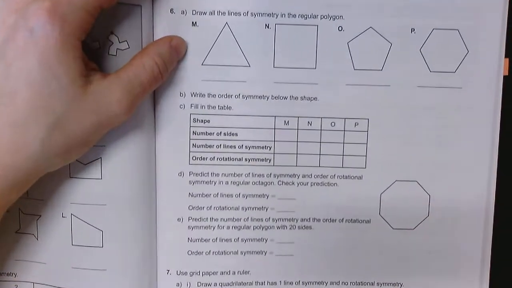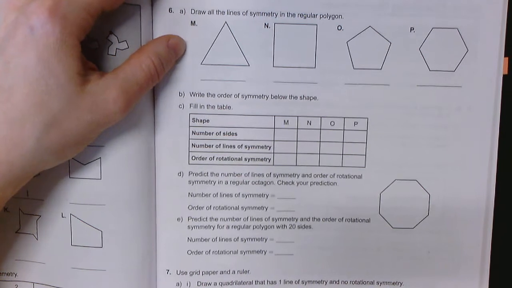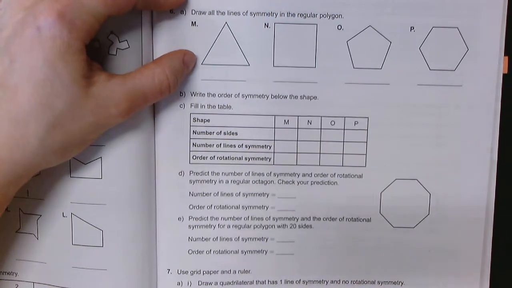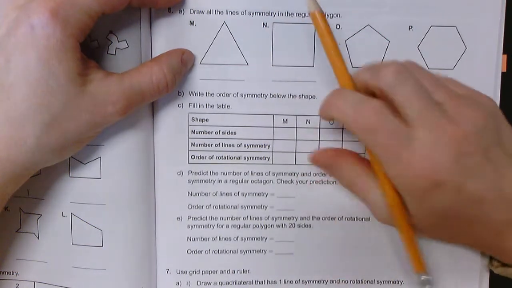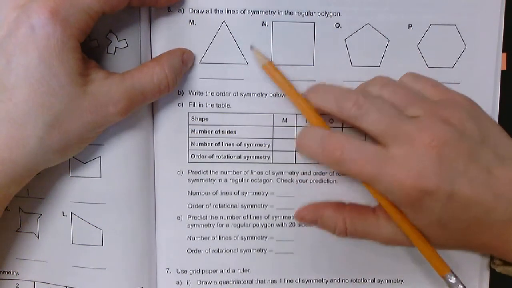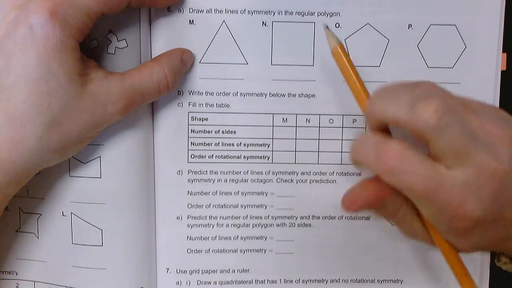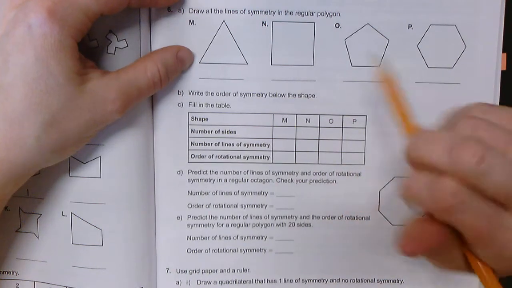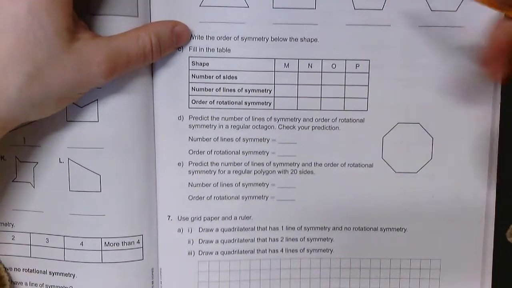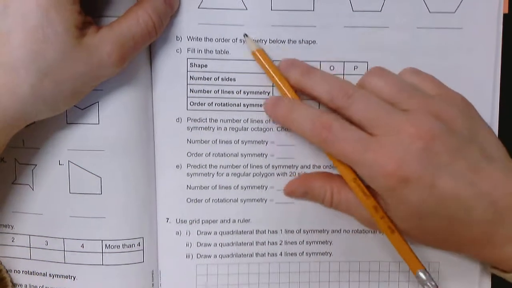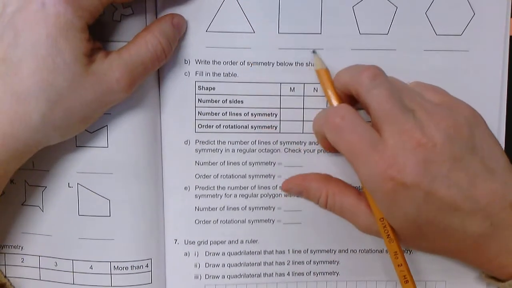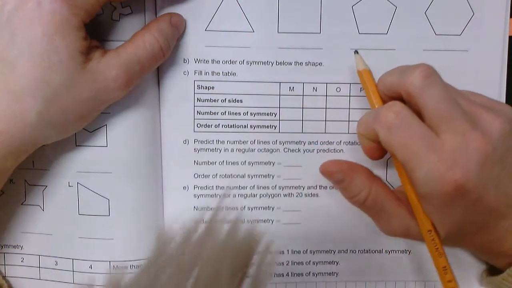For the last page, you have to work with both lines of symmetry and rotational symmetry. So first, you're drawing lines of symmetry using your ruler, and there is more than one in each of these shapes. Then you have to write the order of symmetry below the shape, so how many lines of symmetry there were.